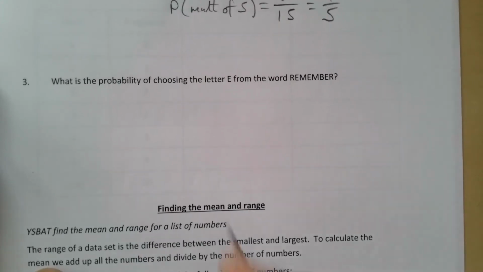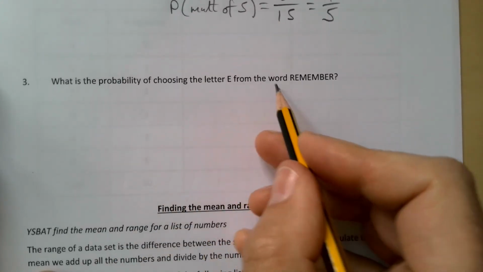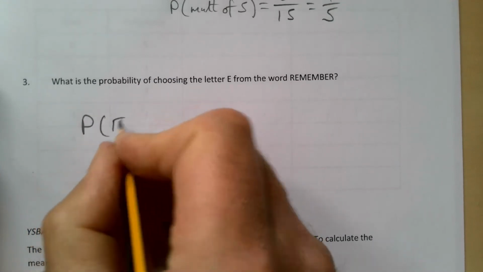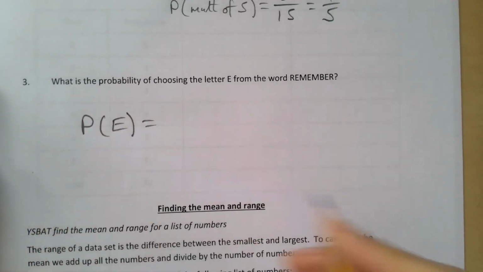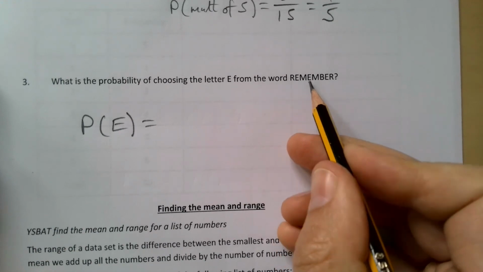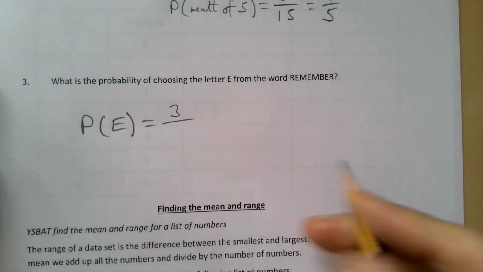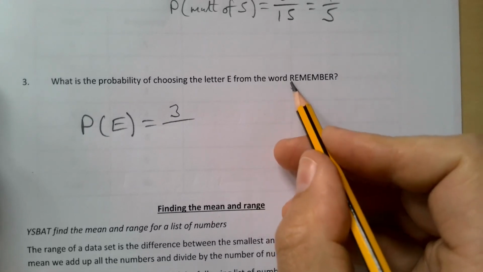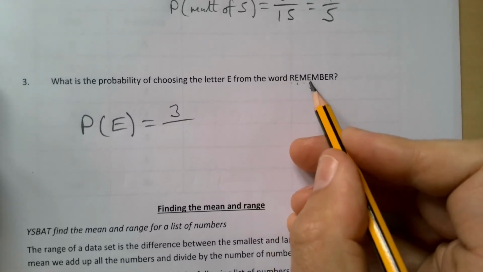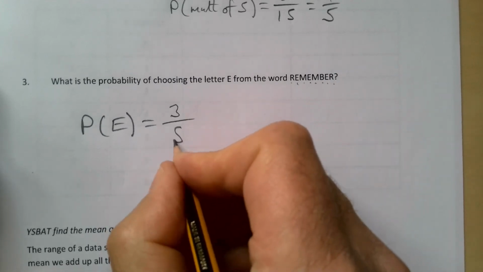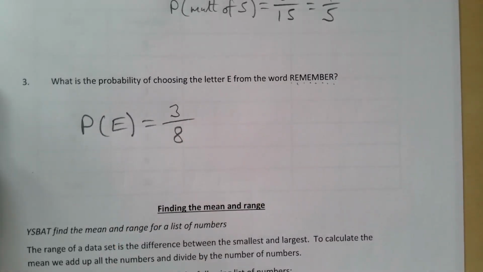What's the probability of choosing the letter E from the word remember? So the probability that I choose a letter E, how many E's are there? There are 1, 2, 3. And how many letters are there in total? 1, 2, 3, 4, 5, 6, 7, 8. So the probability then is going to be 3/8.